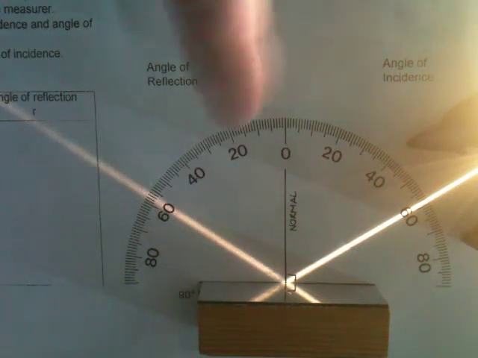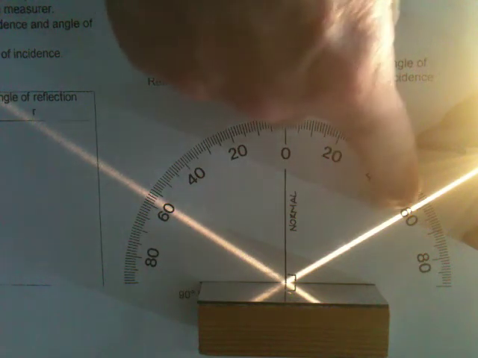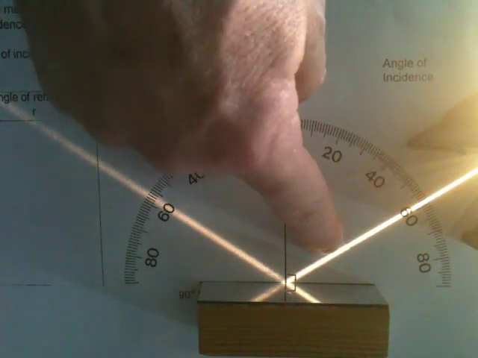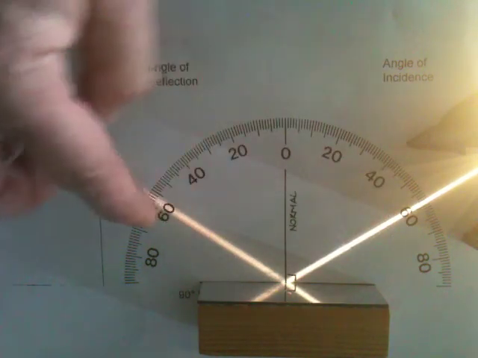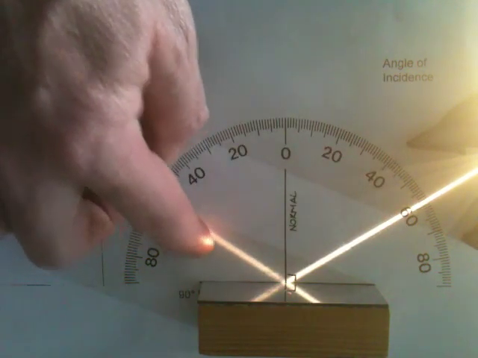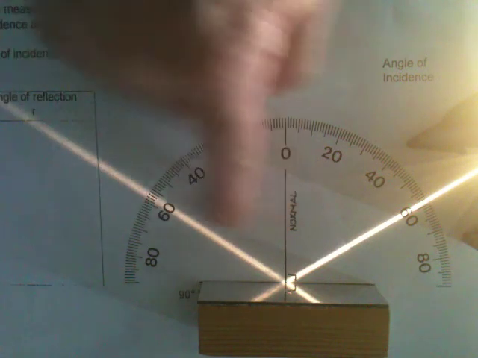When we're drawing these lines in examinations, we always make sure that when we construct our angle of incidence, we show it's coming in by drawing an arrow on it, and then we show the angle of reflection is coming out by again drawing an arrowhead on it, showing that it's coming out.